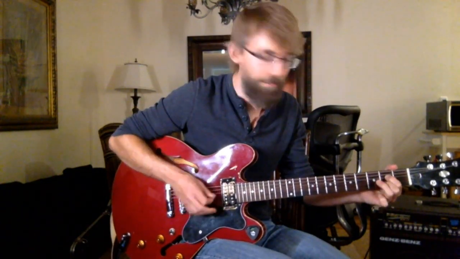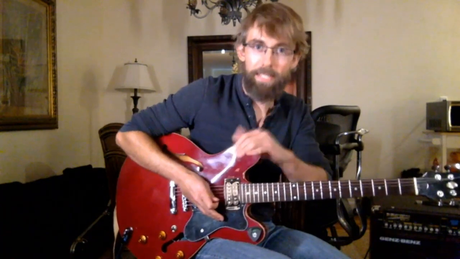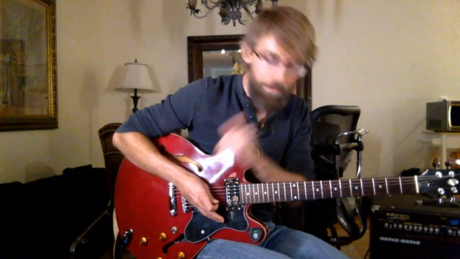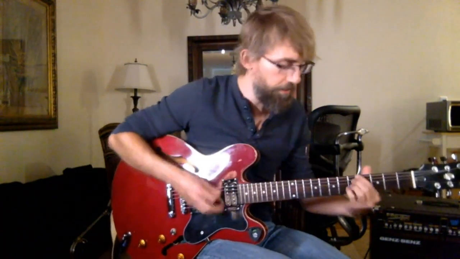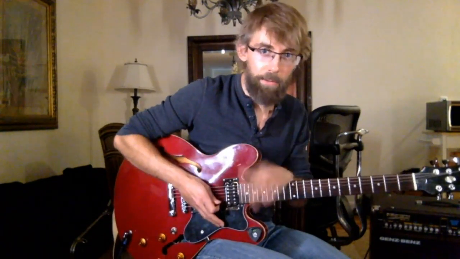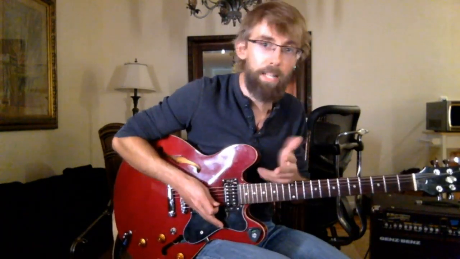So that A7 chord, when you see a chord that says the letter, like A, and then just the number 7, that is a dominant 7 chord. You'll also see things like a minor 7 chord, things like a major 7 chord. That's not what we're looking at today. We're looking at dominant 7 chords. Now, what is a dominant 7 chord?